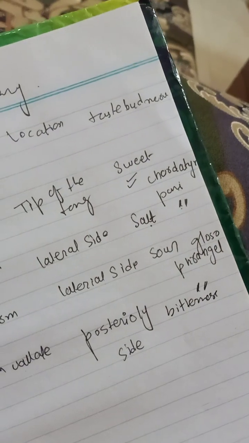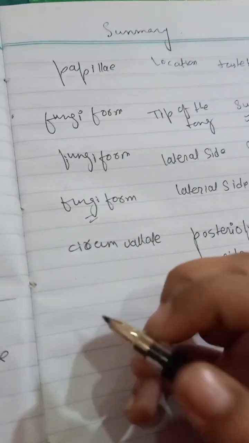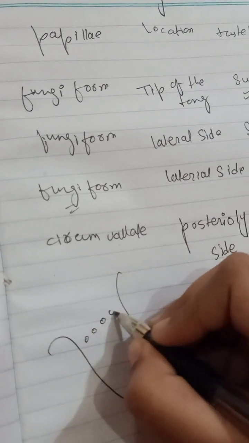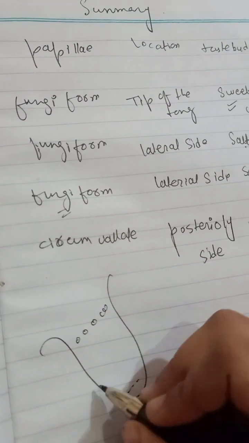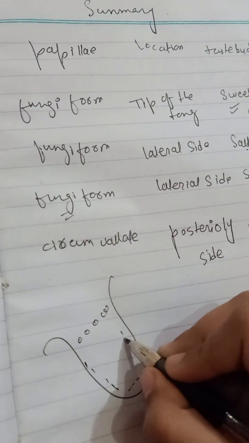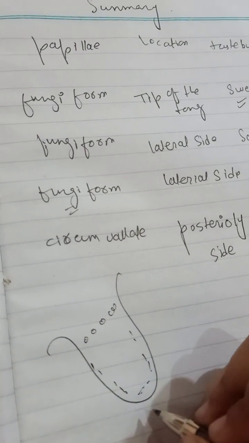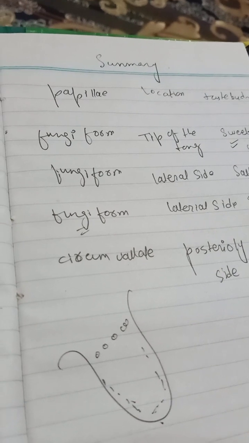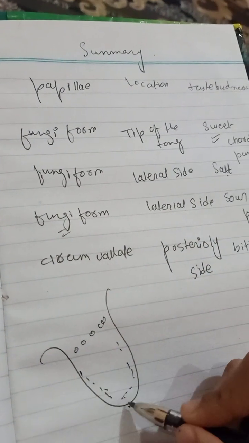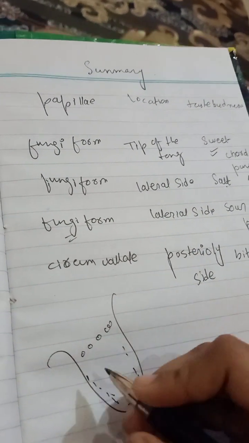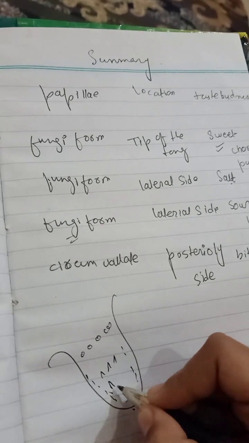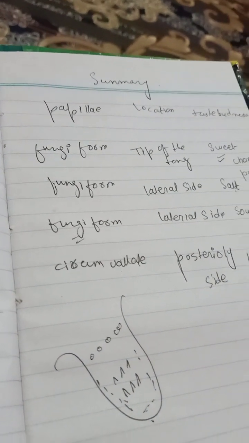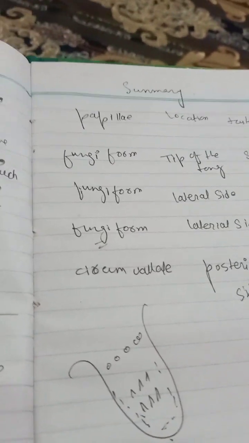Okay, let me show you the diagram. So that was the circumvallate, and these are the sour taste. You can see the sweet taste, salt taste, sour taste. All of this is controlled by the fungiform. So these are the fungiform papillae, and these rough-like structures are the filiform. Okay, so this was the structure of the tongue.